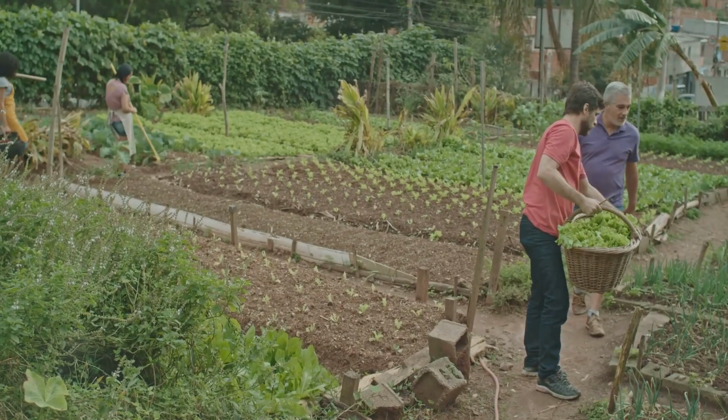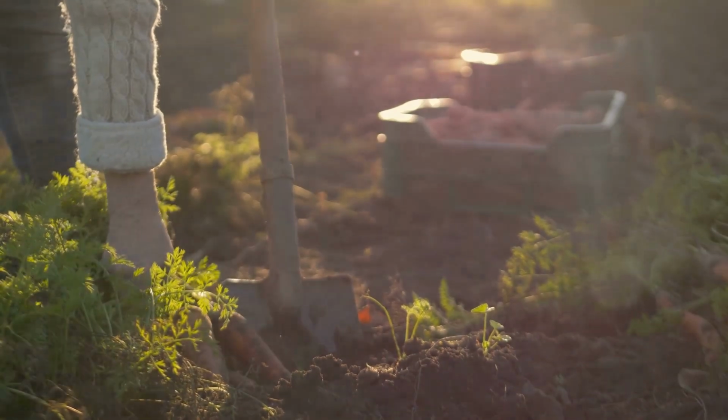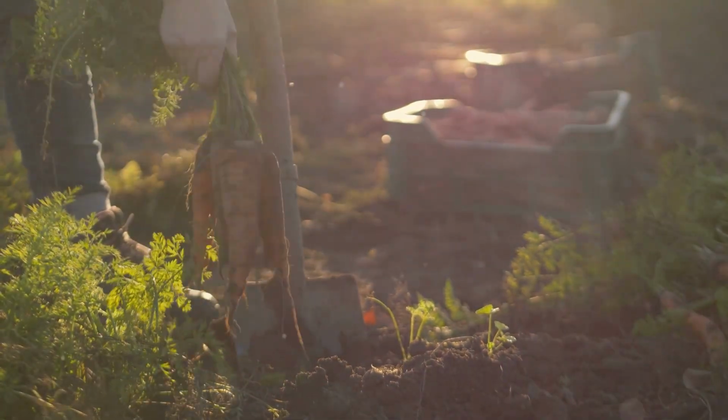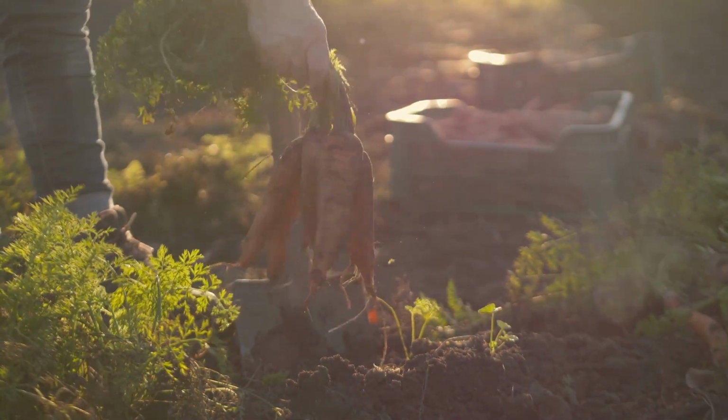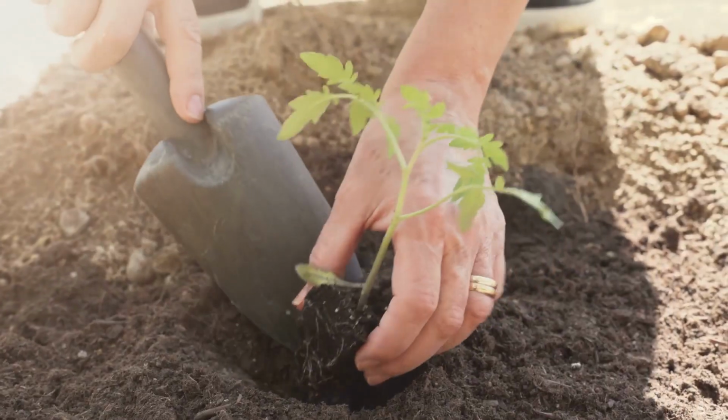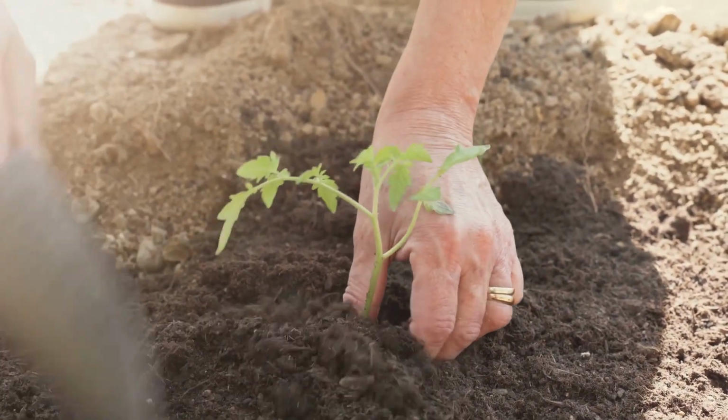This is the promise of permaculture. A food forest is a gift that keeps on giving, providing sustenance, beauty, and a deeper connection to the natural world. So take the first step, plant a seed, and watch your food forest flourish.